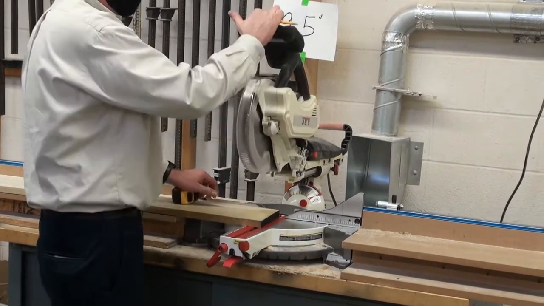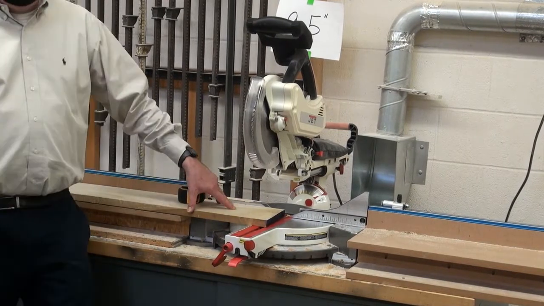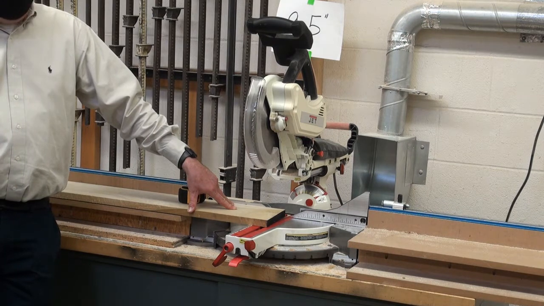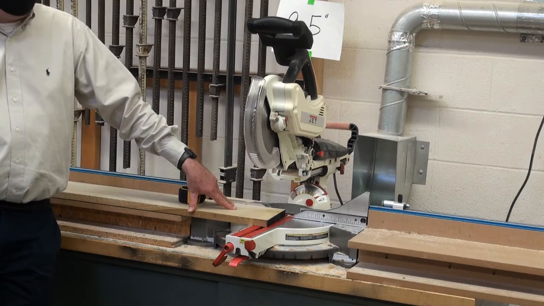Now, this compound miter saw is a very dangerous saw if used improperly. 6-inch margin of safety, 6-inch margin of safety. So this is a new machine for those of you who did have tech ed last year.